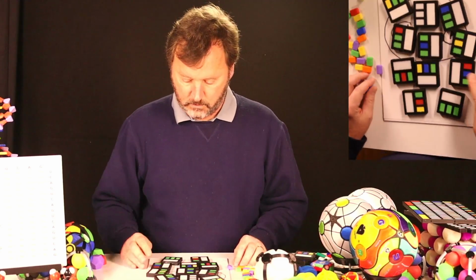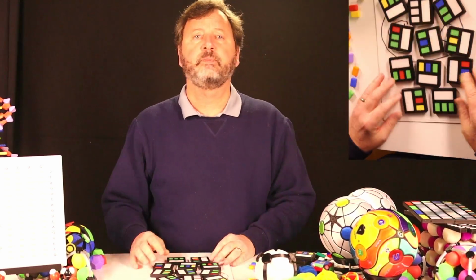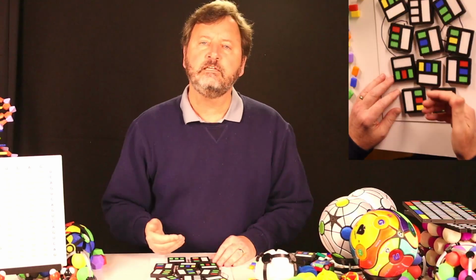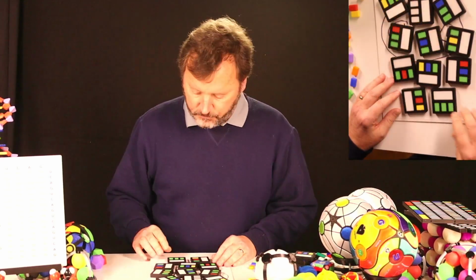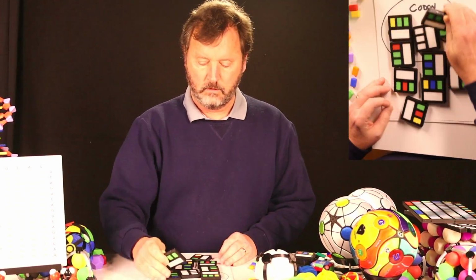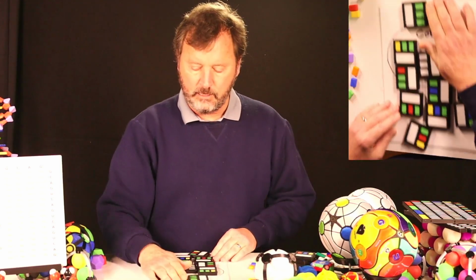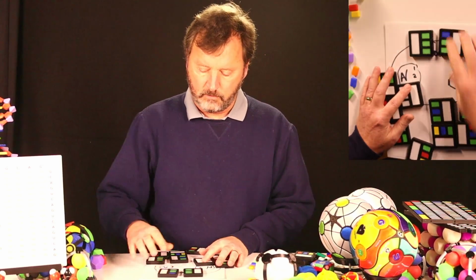Okay, so once we start instantiating them, these instantiations create information. So for instance, that's a codon, okay? And so is that. These are two different codons right here.